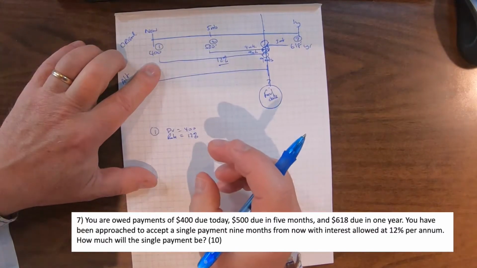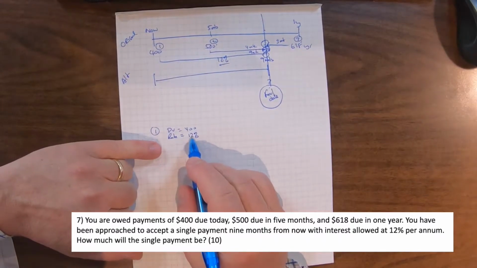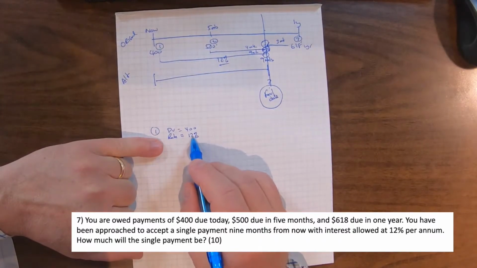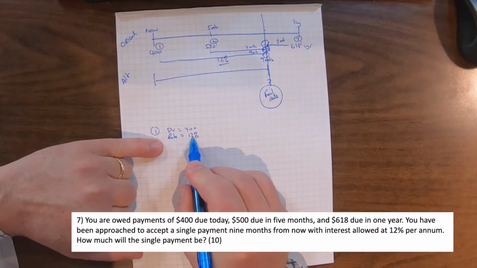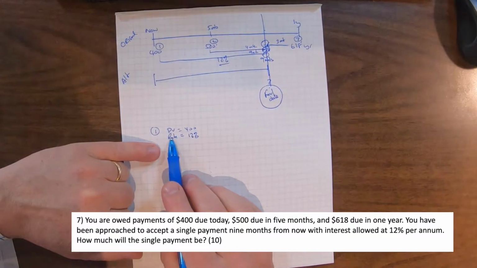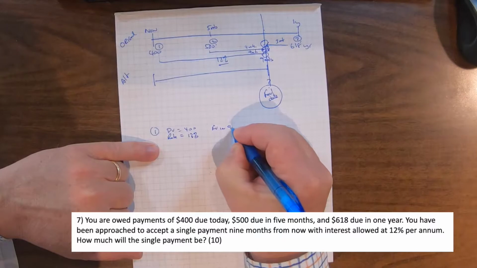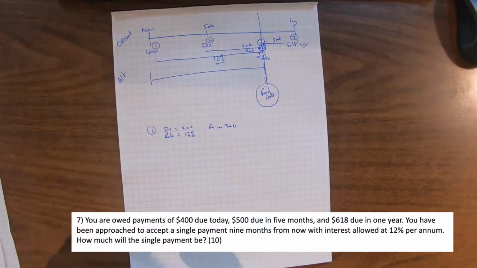So effectively 12% per annum. This would be the amount of interest that we're dealing with here. And so what we need to do is to find the future value in 9 months. Okay, so we're just doing a future value calculation.